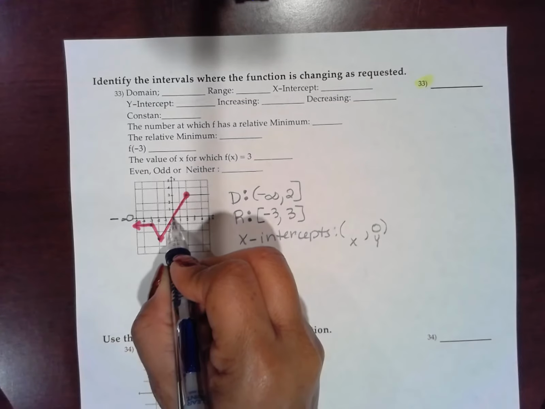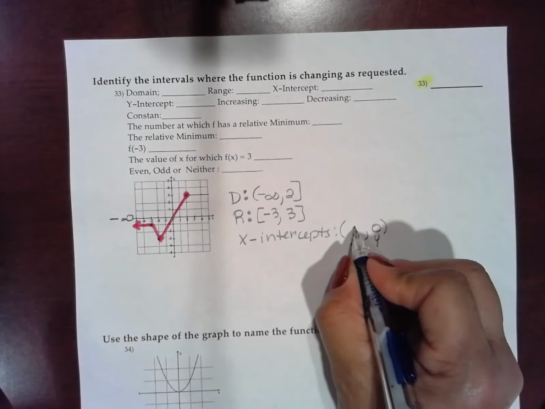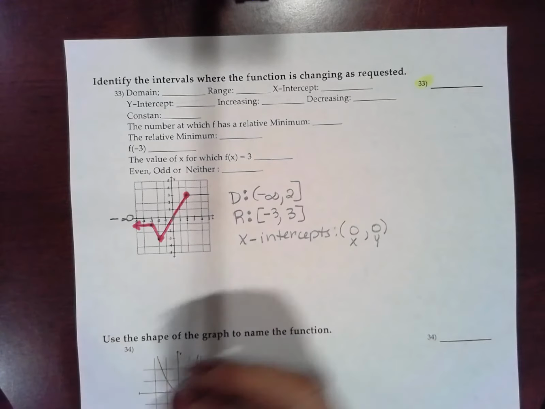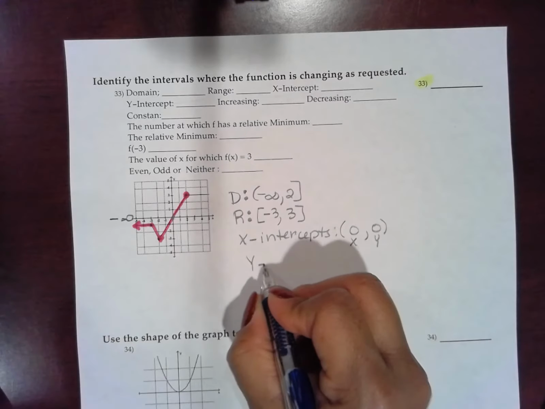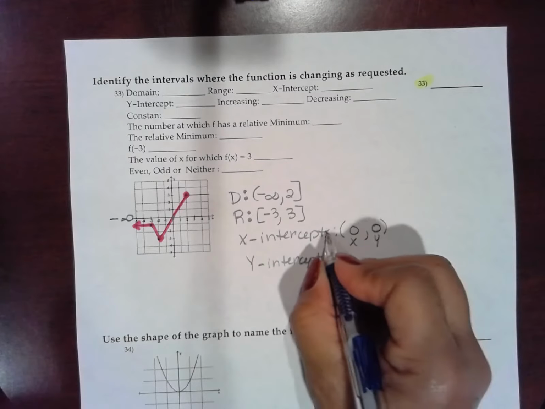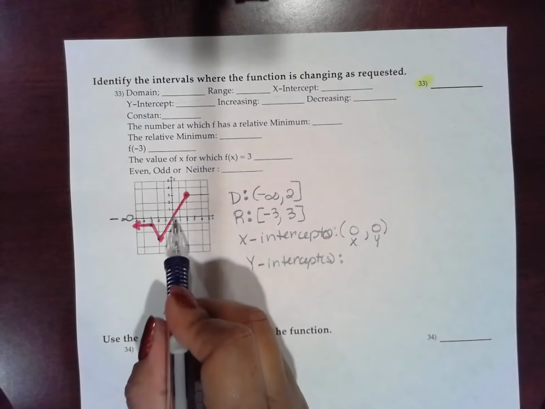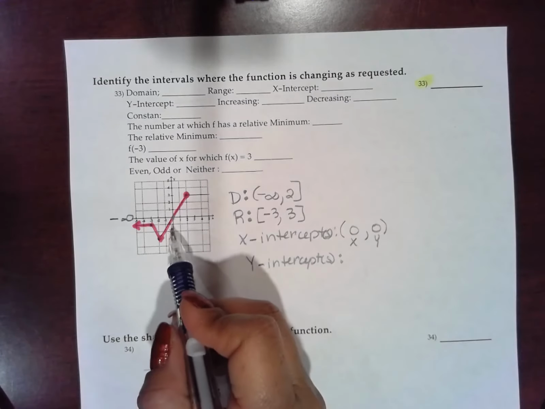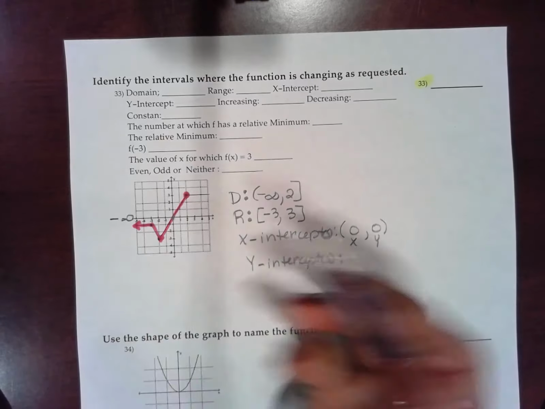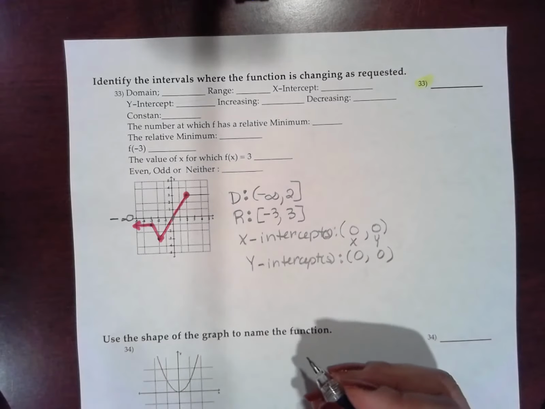The graph is crossing the x-axis here, so x is 0 there. Then it's asking for the y-intercept or intercepts. There is only one. The graph is not crossing the y-axis at any other point, but the same as the x-intercept. So it is another (0, 0).